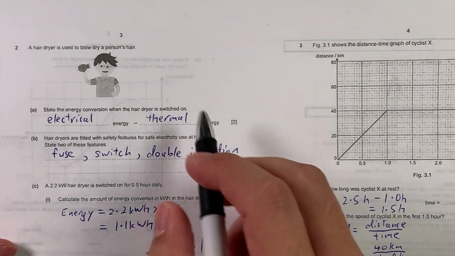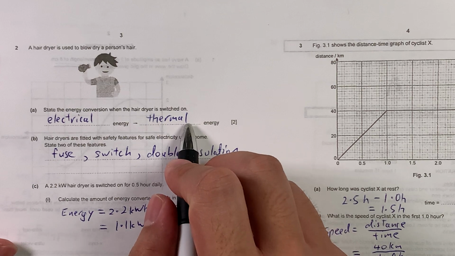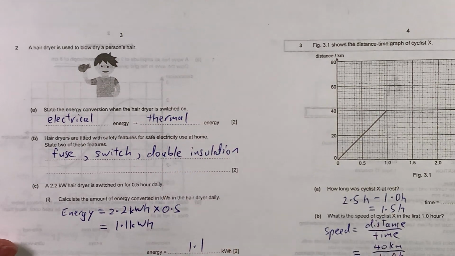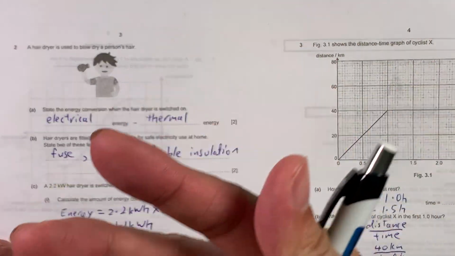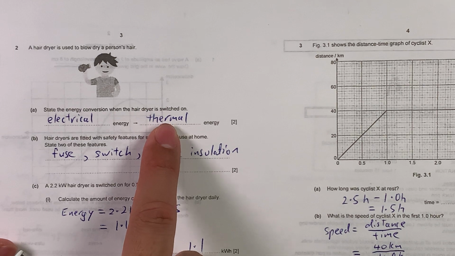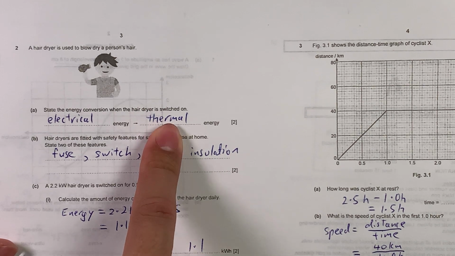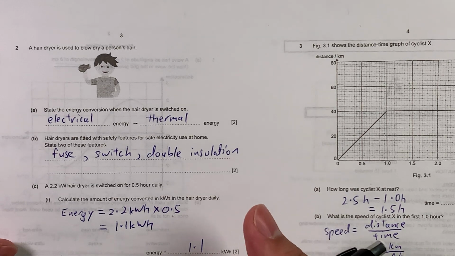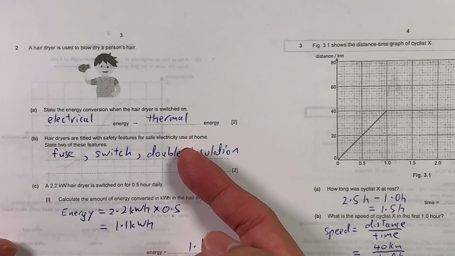The main one will be the thermal energy. Another accepted answer in this case would be kinetic energy, because you have the fan spinning inside and you blow out the hot air that is heated up by the heater, so the thermal portion. So you can actually use kinetic energy as an answer in this particular question.